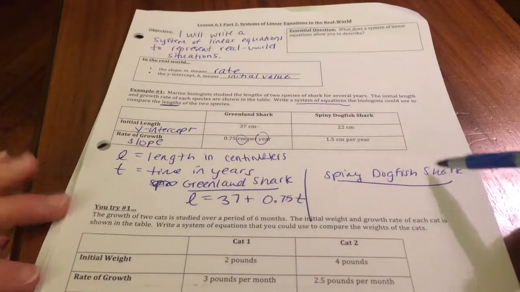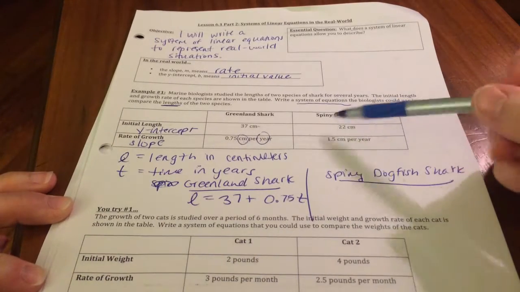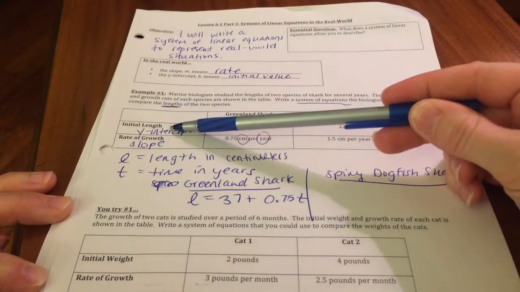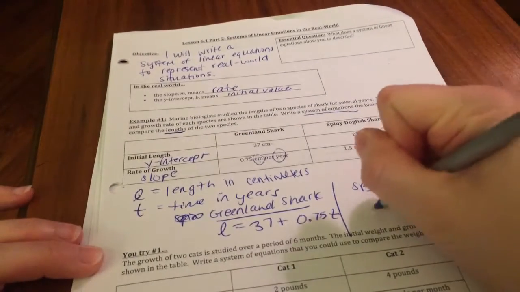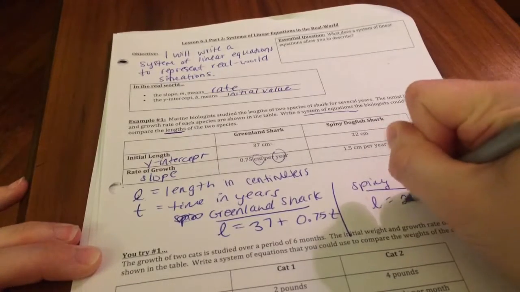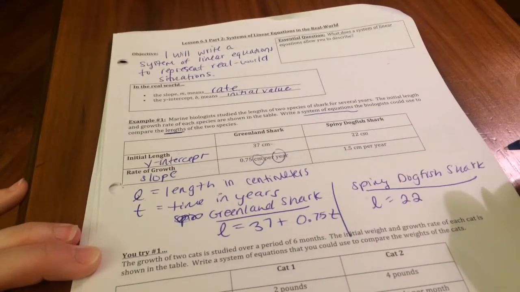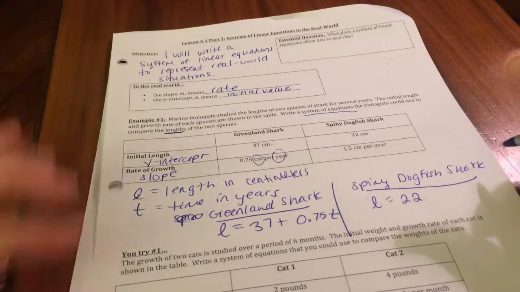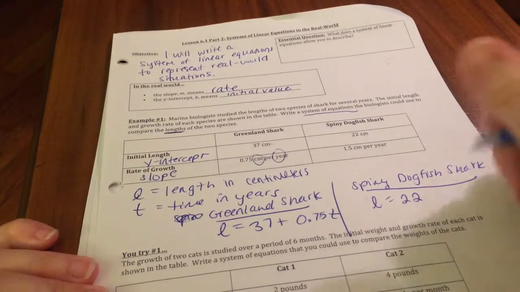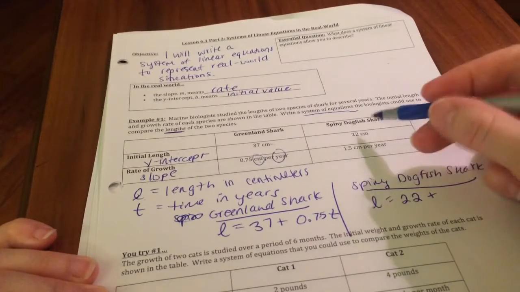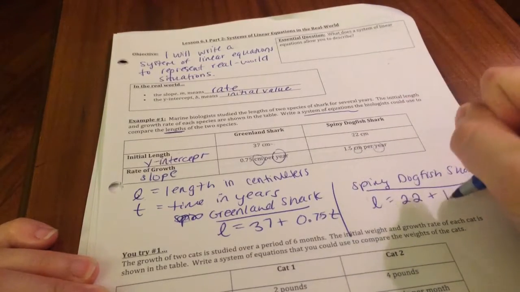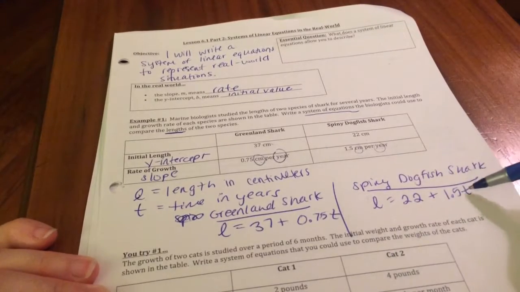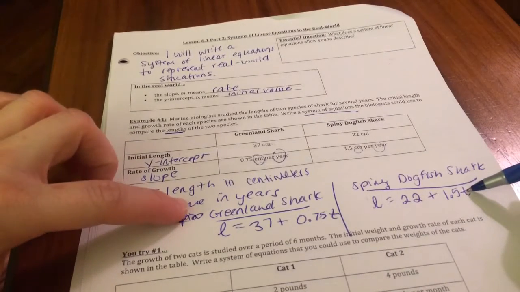All right, the spiny dogfish shark, it's saying the initial length here is 22 centimeters. So the length is going to be L equals, it starts at 22 centimeters when the biologist started studying the lengths. And then we're adding on, here's our rate, 1.5 centimeters per year, 1.5 t, because remember, t is the time in years.